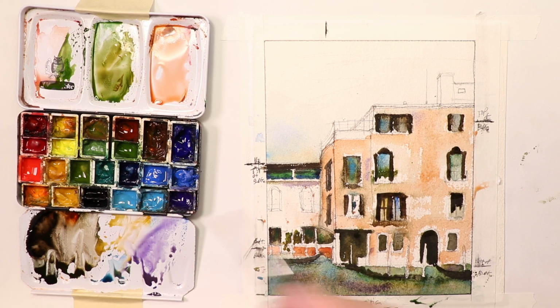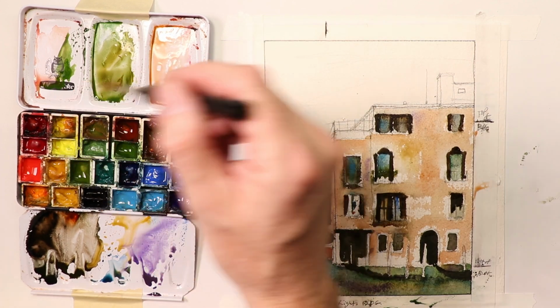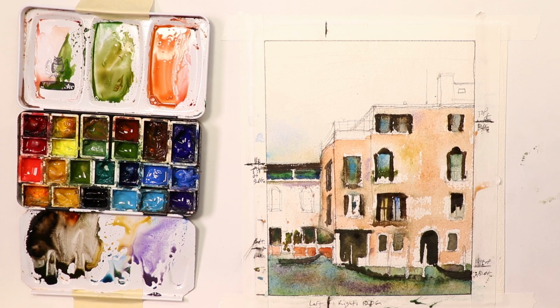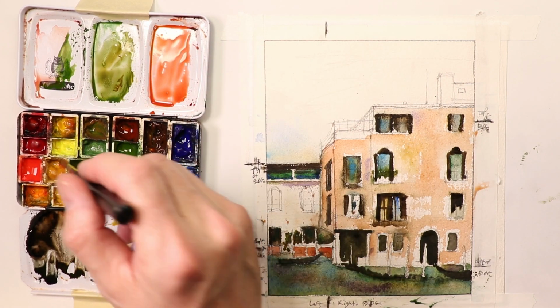So you're going to have fun with this. Mix your salmon-y color any way you want.